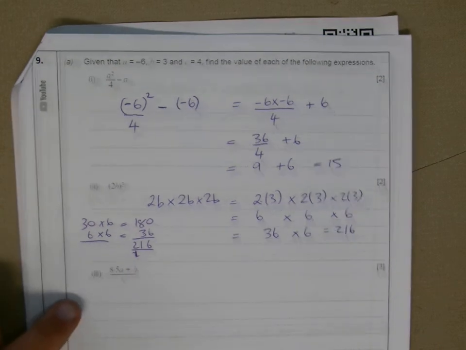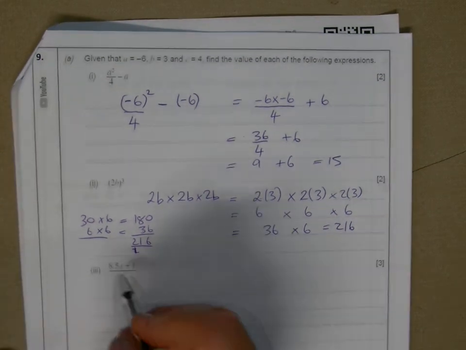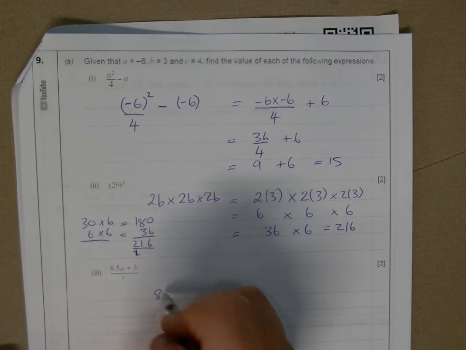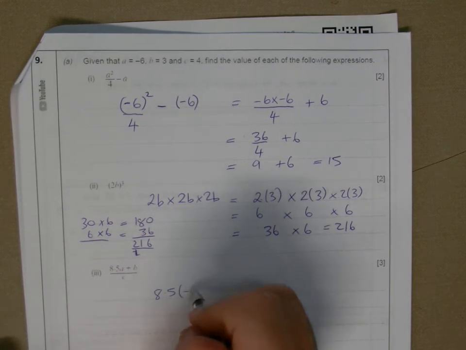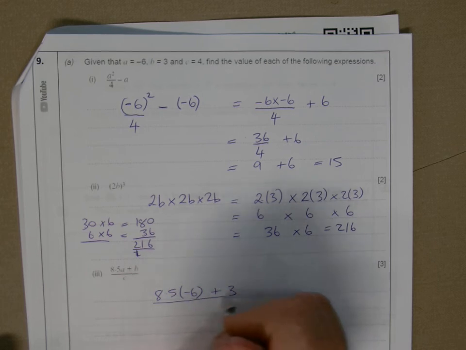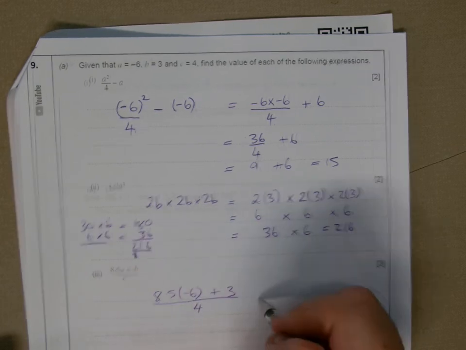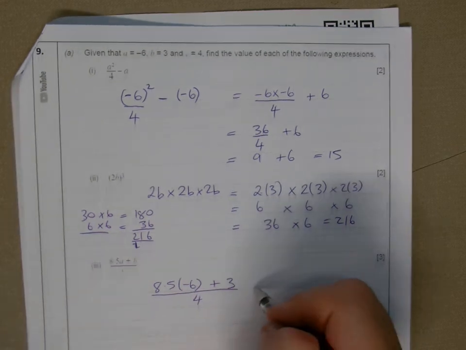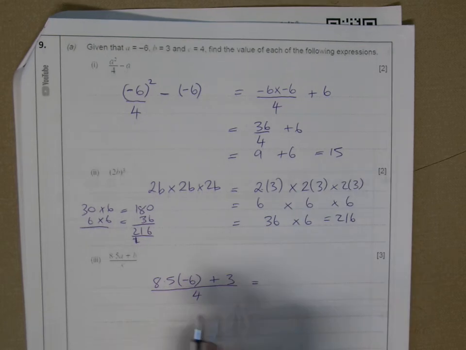Part 3 then, 8.5a plus b divided by 4. So 8.5, now a, remember, is minus 6, plus then b, which is 3, and it says then divide the whole thing by 4. Okay, so not a nice one. But let's work this out. Well, 8.5 times 6. Well, if I did 8 times 6, I get 48. 8 times 6 is 48.